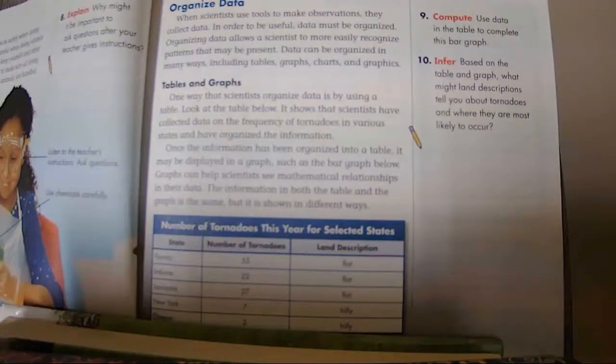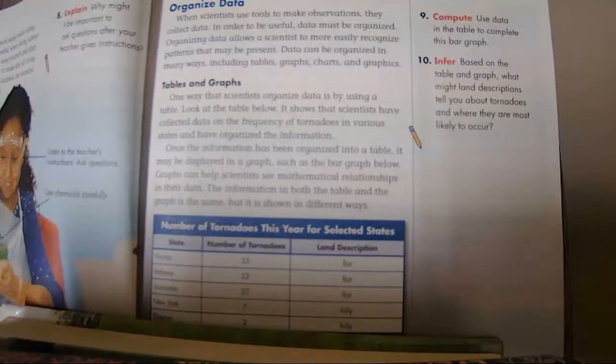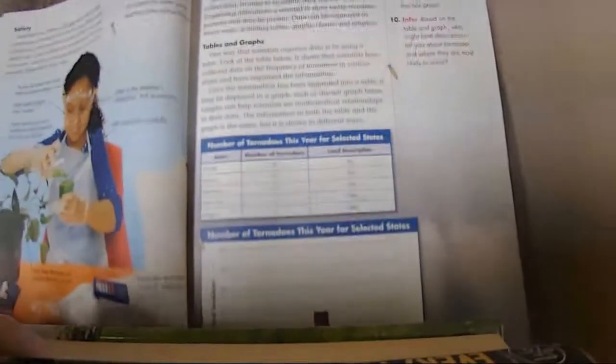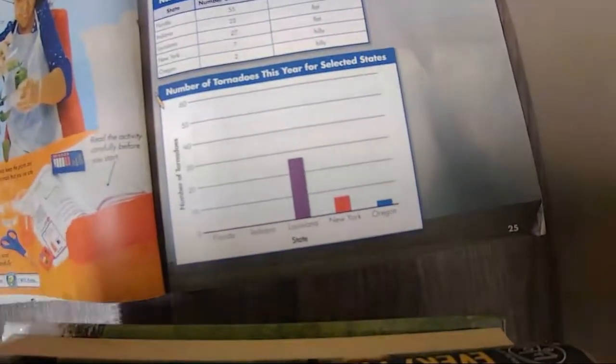Tables and graphs. One way that scientists organize data is by using a table. Look at the table below. It shows that scientists have collected data on the frequency of tornadoes in various states and have organized the information. Once the information has been organized into a table, it may display in a graph, such as the bar graph below. Graphs can help scientists see mathematical relationships in their data. The information in both the table and the graph is the same, but is shown in different ways. So there's the table, the number of tornadoes, and there's the graph.